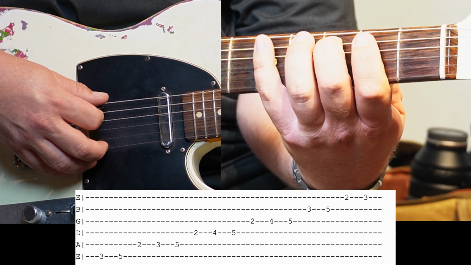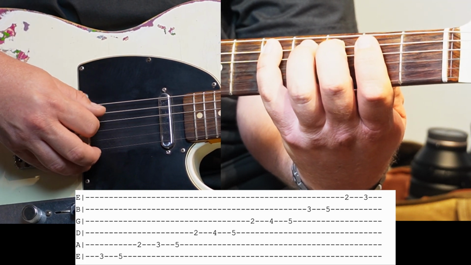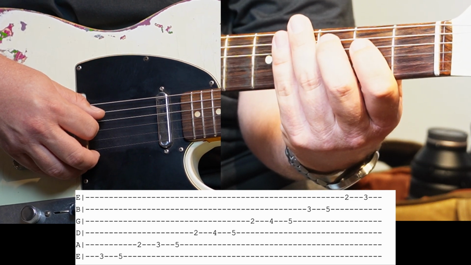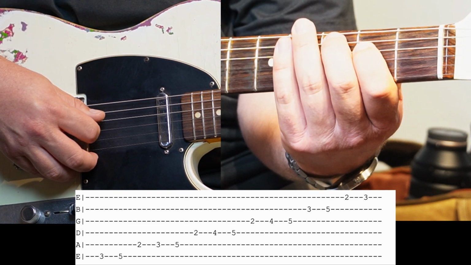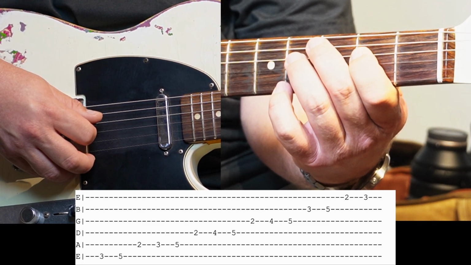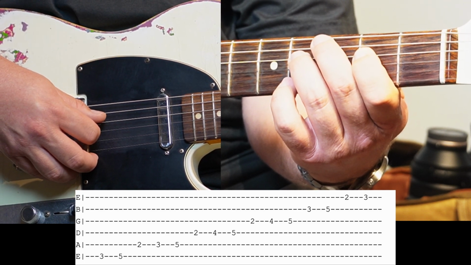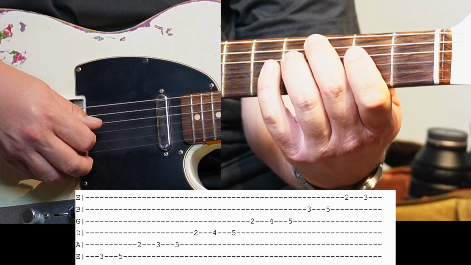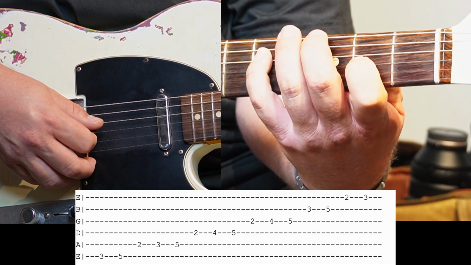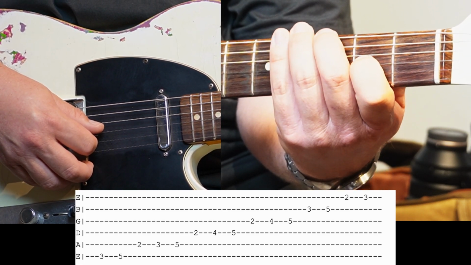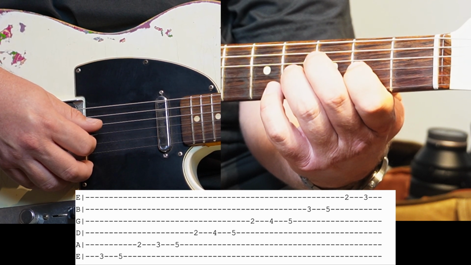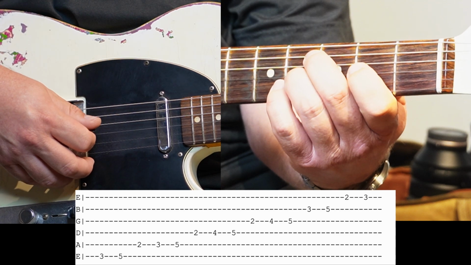5th string, 5th fret, chorded with your pinky. 2nd fret, 4th string, chorded with your index finger. 4th string, 4th fret, chorded with your ring finger. 5th fret, 4th string, chorded with your pinky. 2nd fret, 3rd string, chorded with your index. 3rd string, 4th fret, chorded with your ring finger.